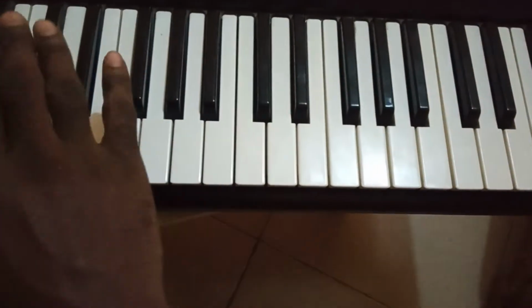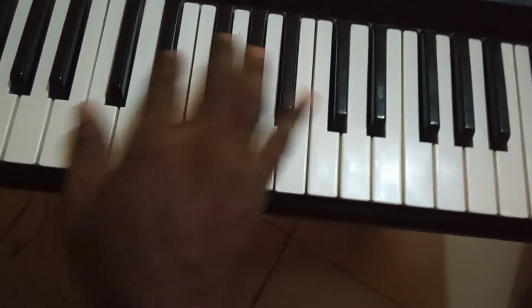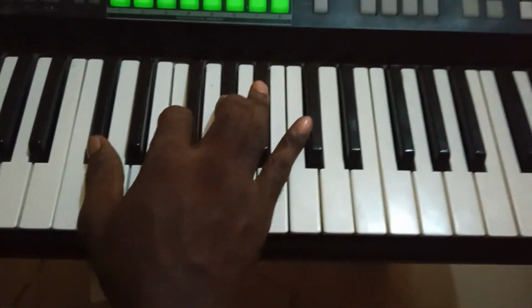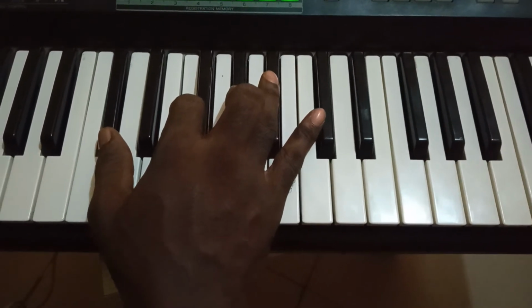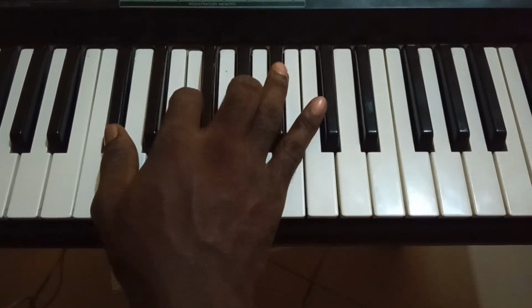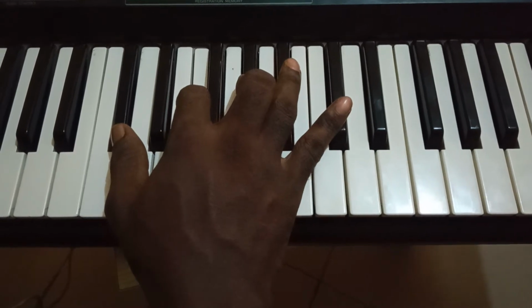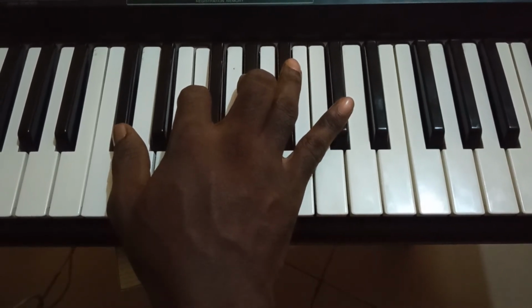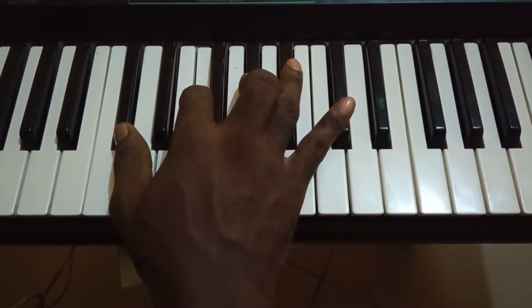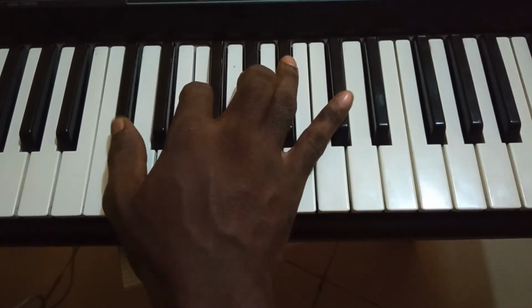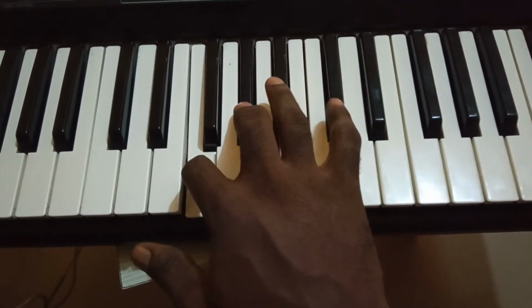All right, so the black keys, starting from C sharp, we have C sharp itself, F, and A flat. Then to play the first inversion, you will have to drop C sharp and play it on the octave level.